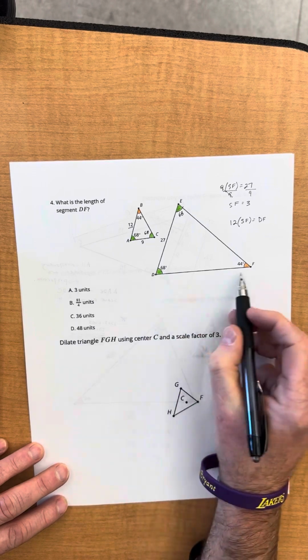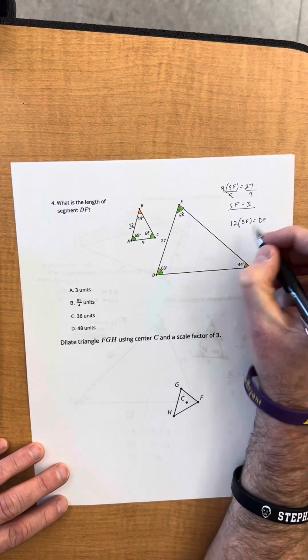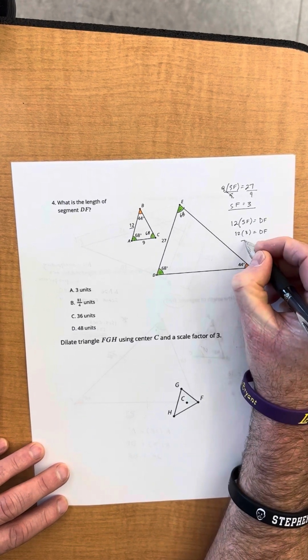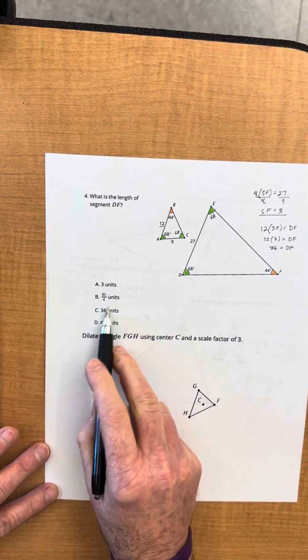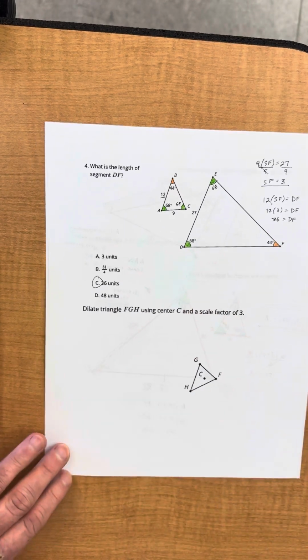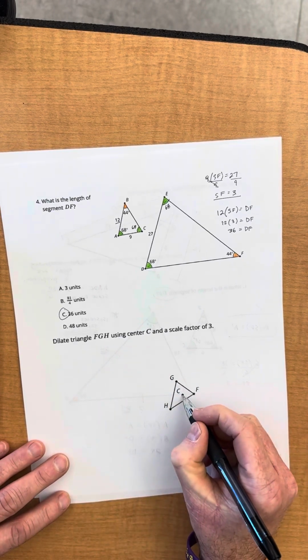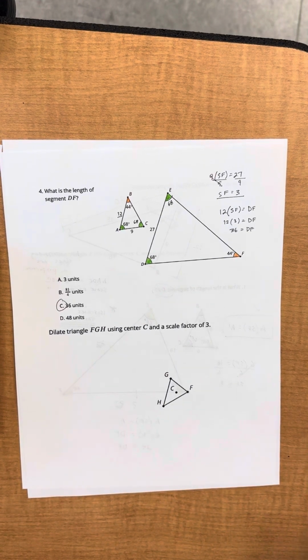Now, we don't know DF yet, but we do know our scale factor is 3. So you just go 12 times 3 equals DF. 36 equals DF. So the one you want is, let's see. Okay, dilate triangle FGH using center C and a scale factor of 3. Okay.